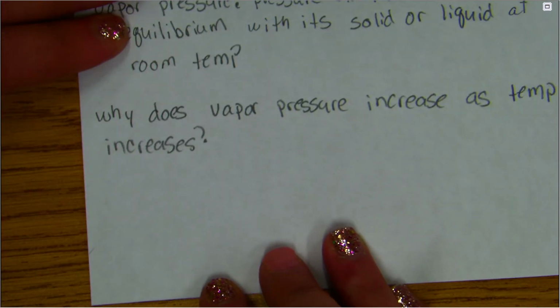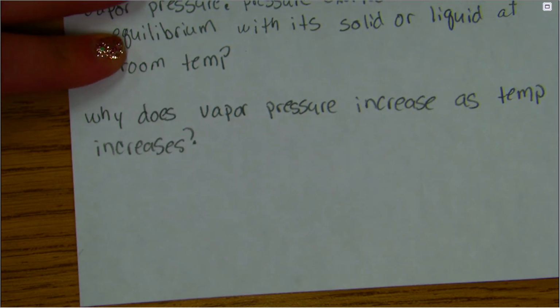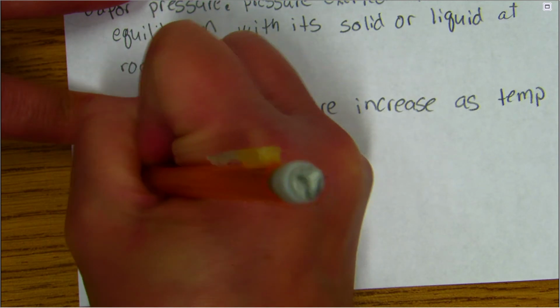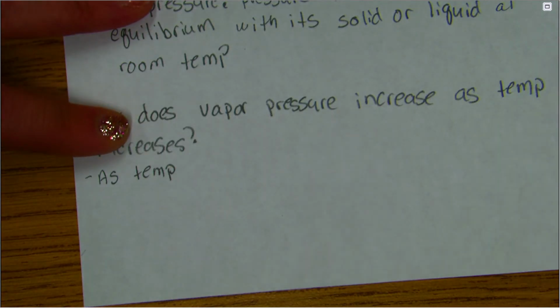All right, so as temperature increases, more particles have enough kinetic energy to become a vapor. Right, because temperature is the measure of average kinetic energy. So if I have a higher temperature, I have more kinetic energy.